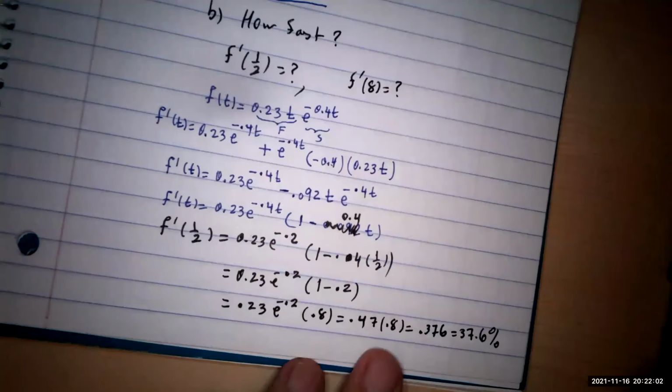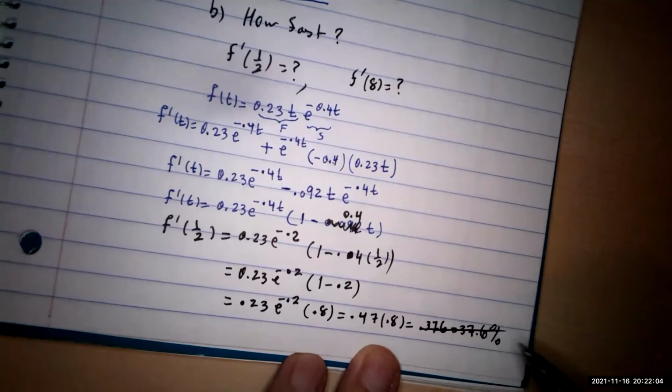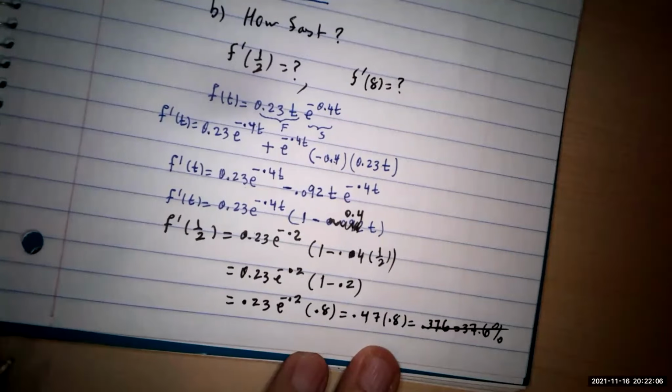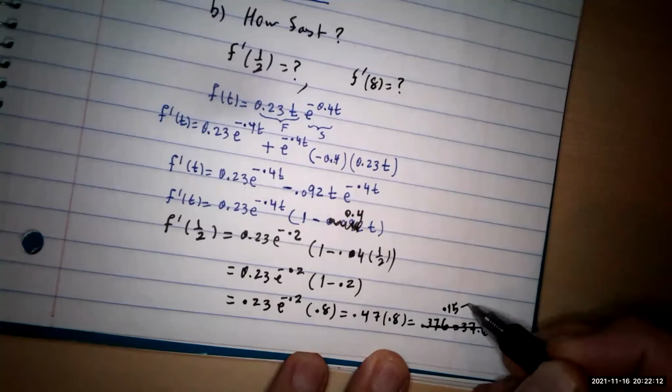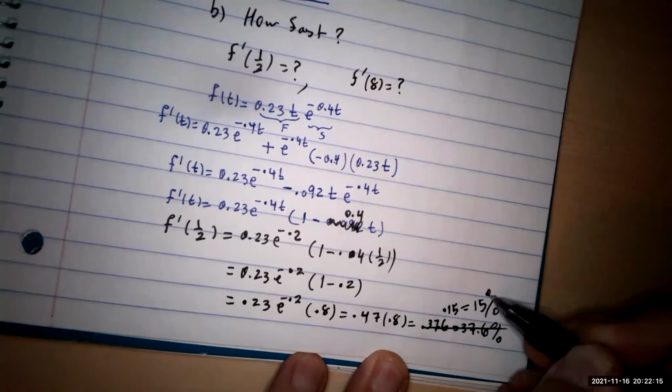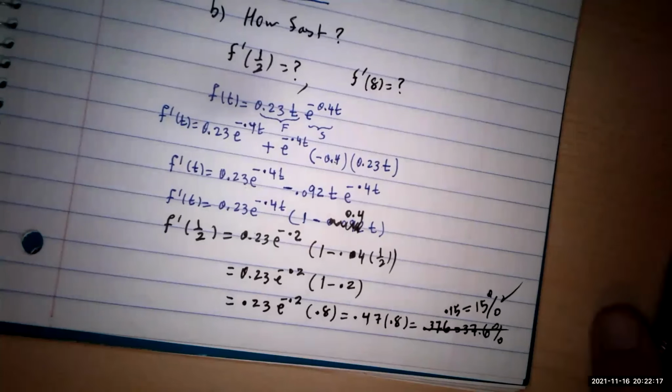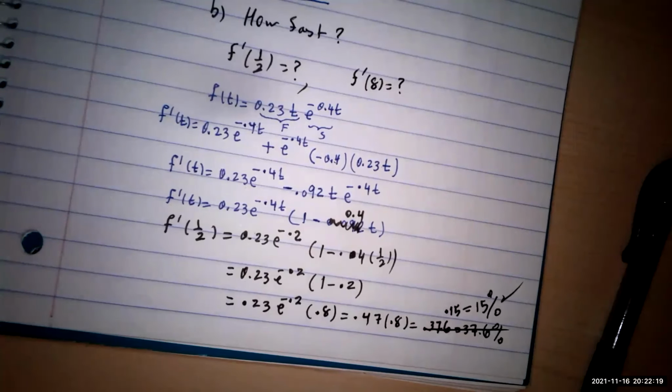Double check it on yourself with your calculator. So I take that 15%. Okay, that would be 15%. Yes, you are right. I got the same thing.